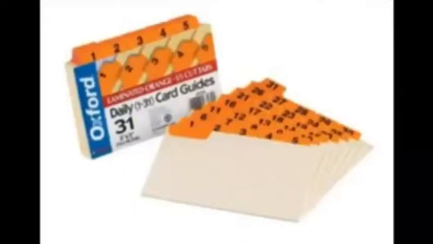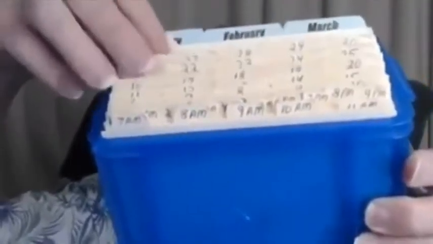And you pick these boxes up at any kind of office store, Staples, things like that. And they actually sell these, 1 through 31, or you can just buy the blank ones and then home make it like this. So that's how I do it. I divide it by the time of day, then later on the month.